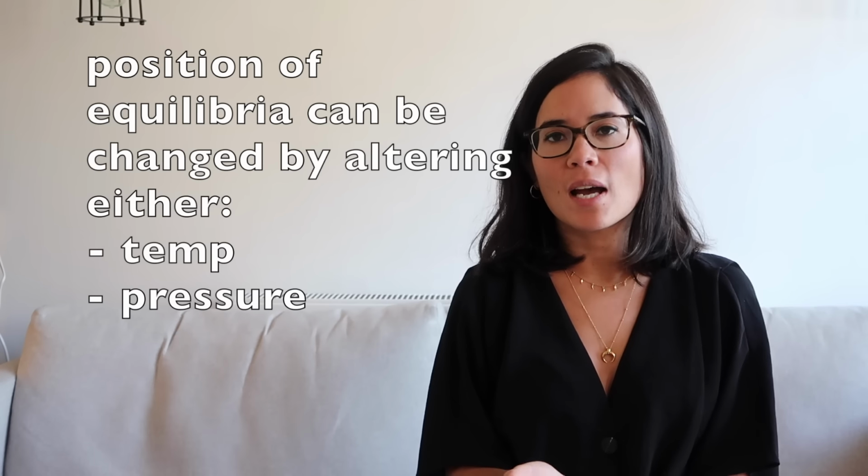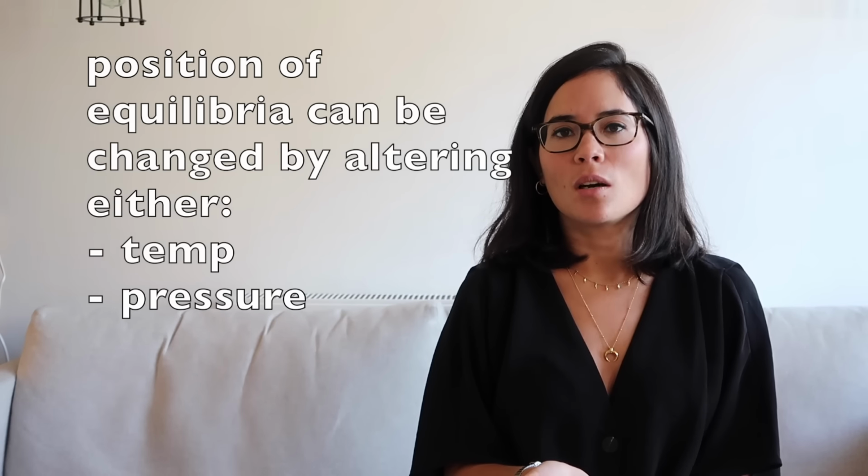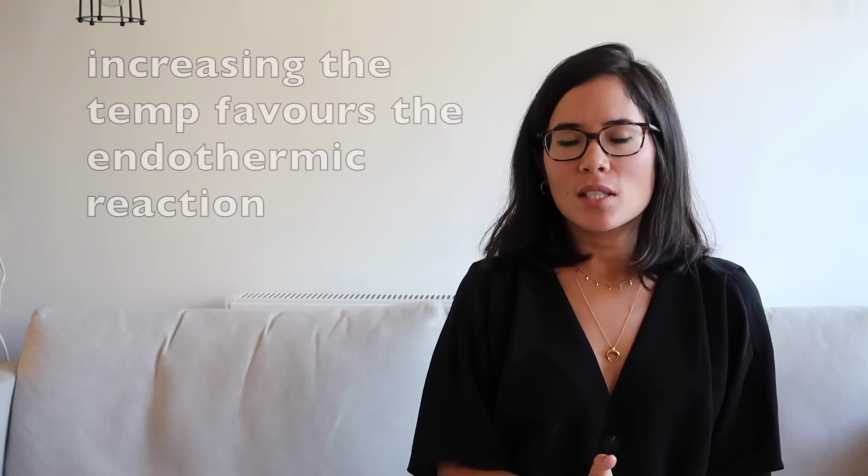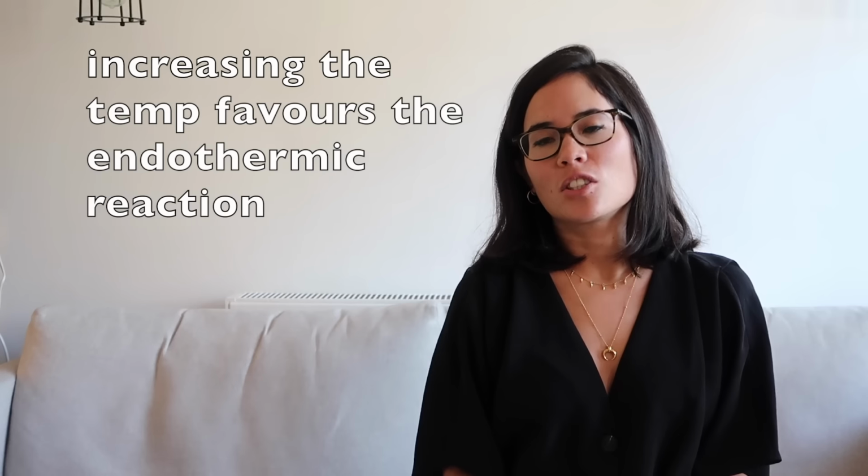A summary now of what happens when we choose to alter reaction conditions. So remember, we can alter the position of equilibria if we change both the temperature and pressure. Remember, when a reaction is exothermic, the whole reaction gets hotter, and when it is endothermic, the whole reaction gets cooler. So if we start by increasing the temperature, we know we need to oppose the change, so we're going to favour the reaction which results in a decrease in temperature, which is why increasing the temperature favours the endothermic reaction. And that means that the position of equilibrium will shift to favour that endothermic reaction.